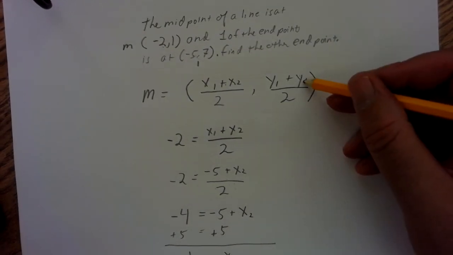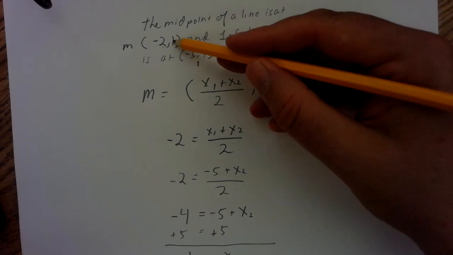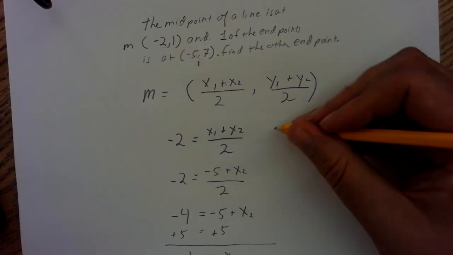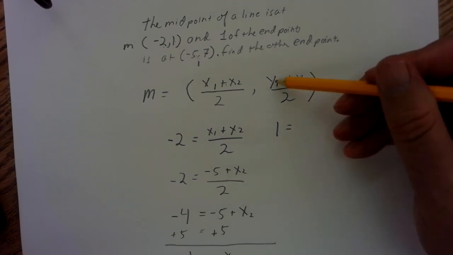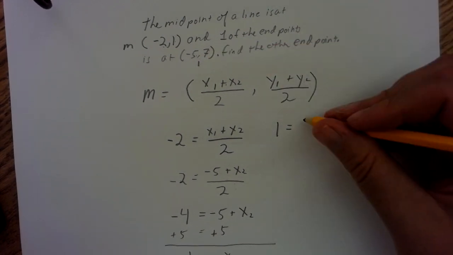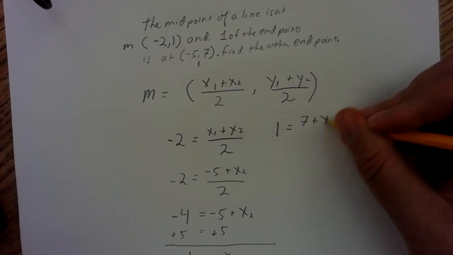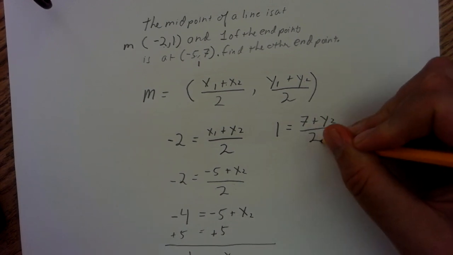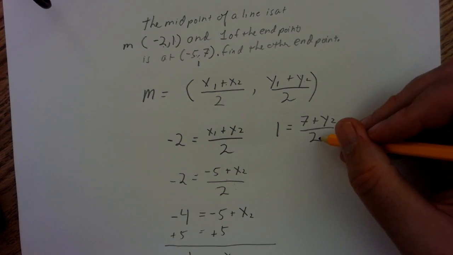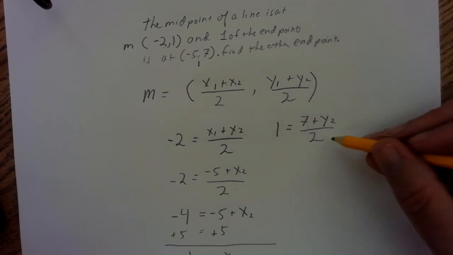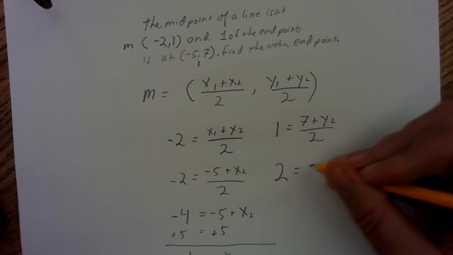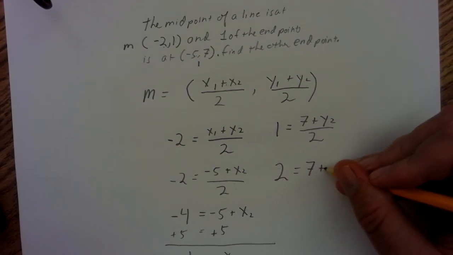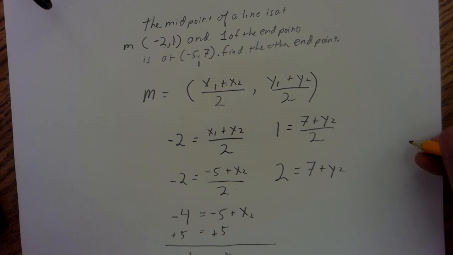Now we're going to do the same thing for our y variable. Our y midpoint is equal to 1. So 1 is equal to, and our y1 is equal to 7. So 7 plus y2 divided by 2. We're going to do the same thing that we did, and we're going to multiply both sides by 2 in order to clear the denominator. And that gives us 2 is equal to 7 plus y2.